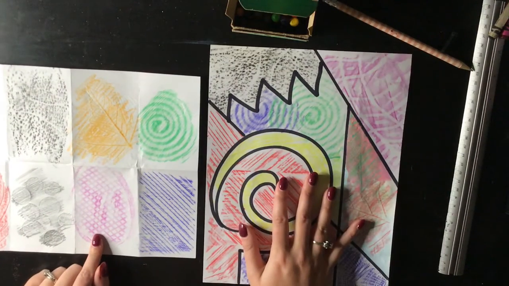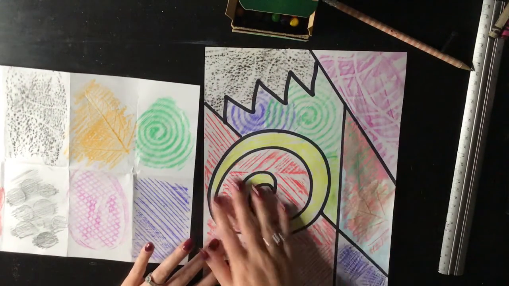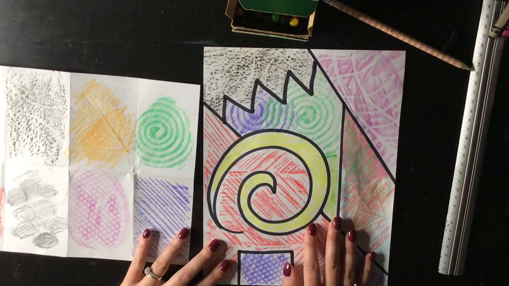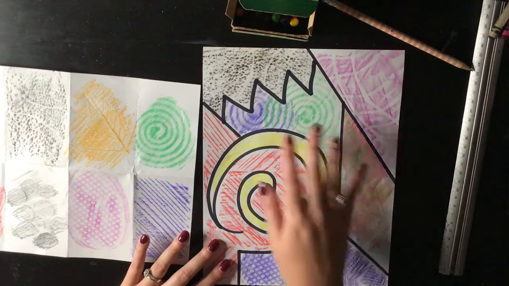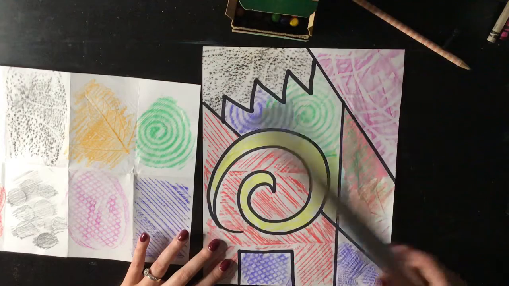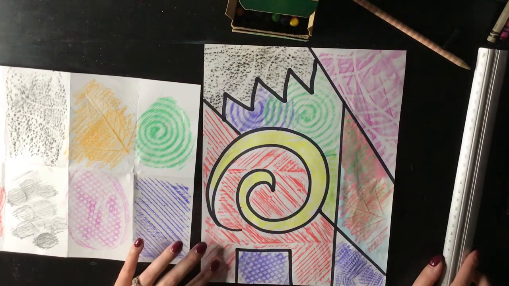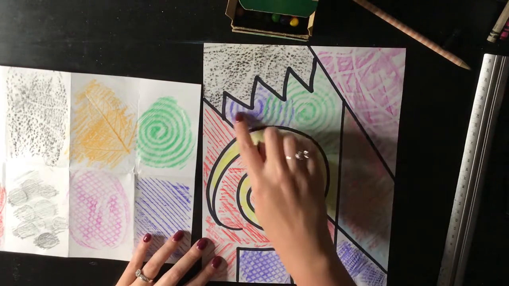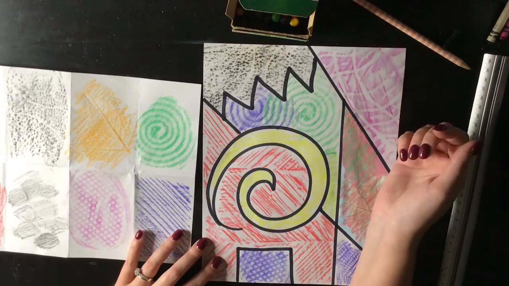Now for third through fifth grade, I'm going to ask that you make a composition, a non-objective art. Non-objective art is when it's just lines, shapes, and colors. So you're going to want to divide your paper into different shapes. You are welcome to use a ruler. You can make up your own shapes and make organic shapes. You can use different kinds of lines to divide up the sections.